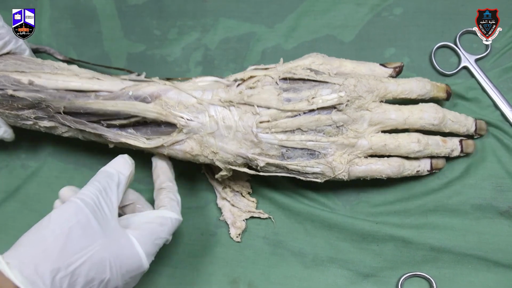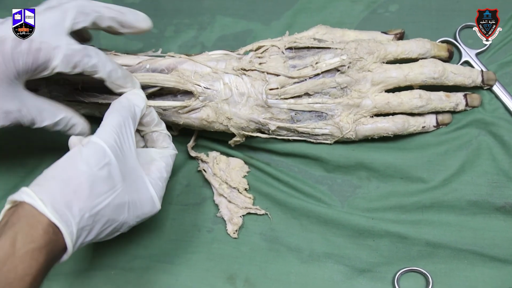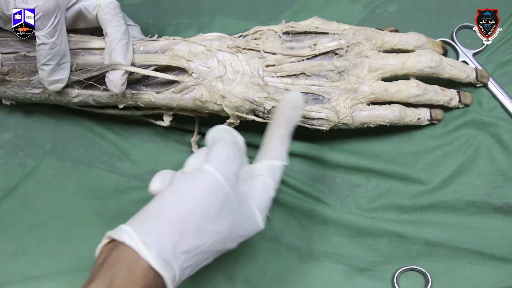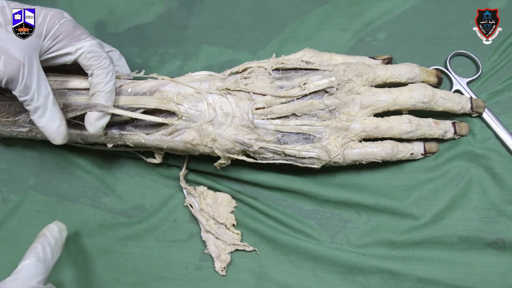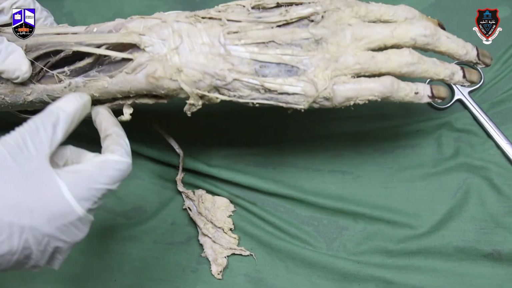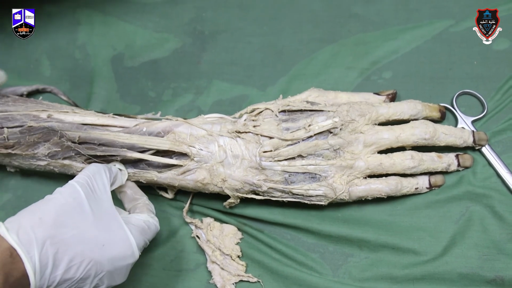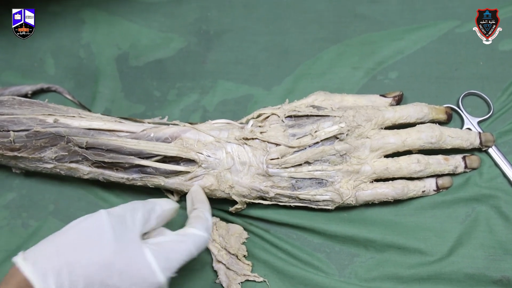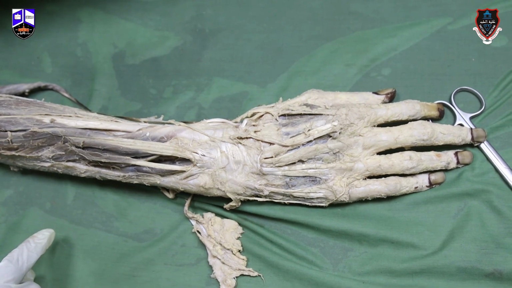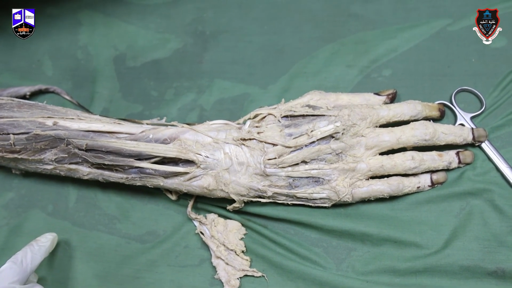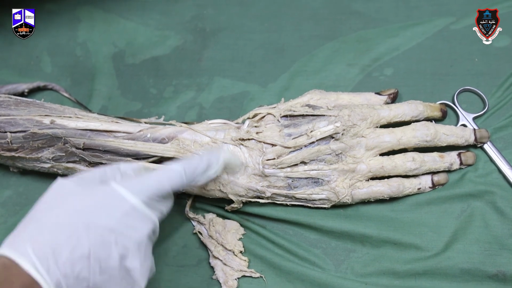The 5th compartment contain the tendon of extensor digiti minimi. This one, extensor digiti minimi. The 6th and the last compartment will contain the tendon of extensor carpi ulnaris. That's all for the extensor retinaculum.